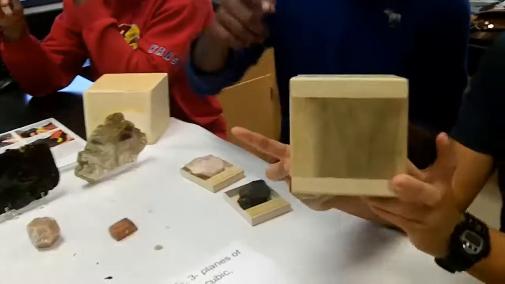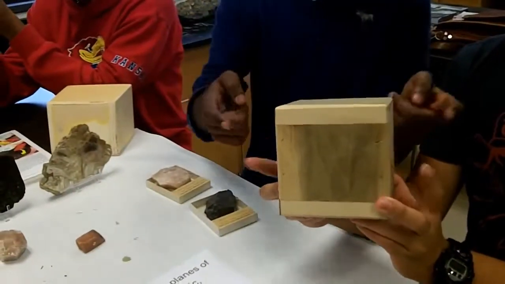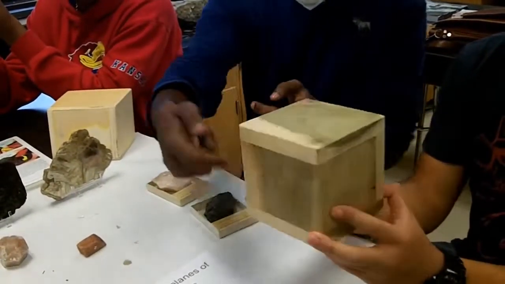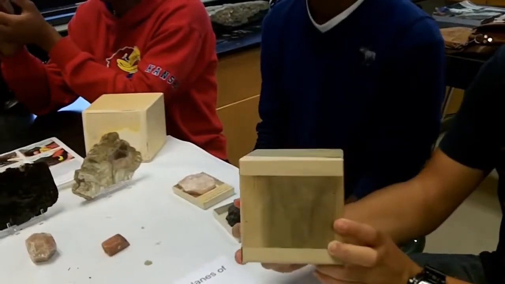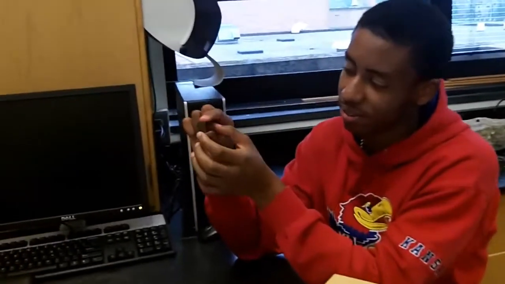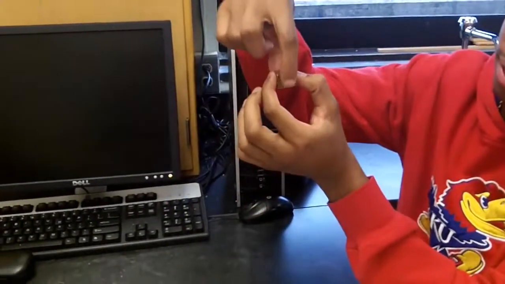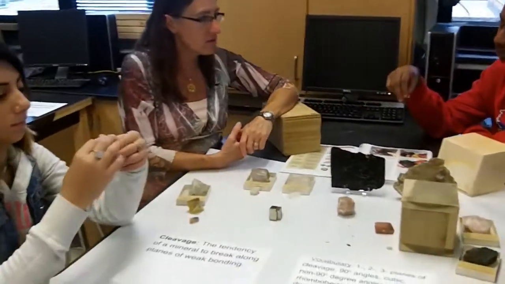You got one, the top and the bottom, two, the two sides, three, the front and the back. Okay, and on the cubes, top and bottom, these two sides, and then right here. Perfect. Front and the back. Okay. So that's three directions of cleavage.